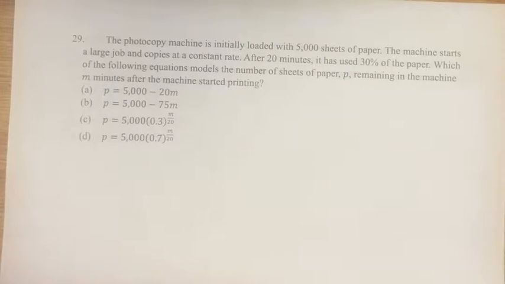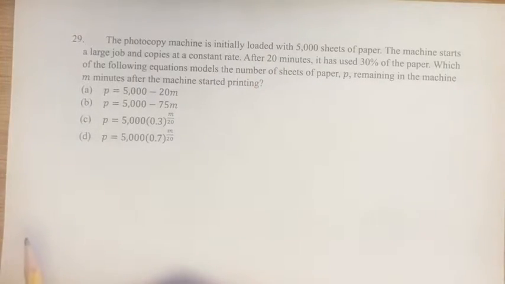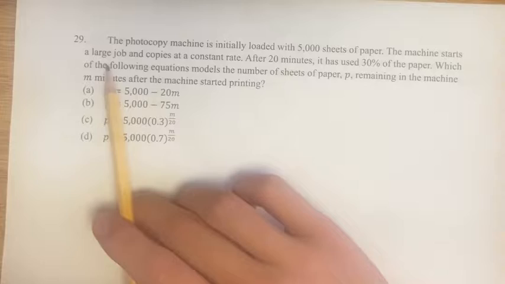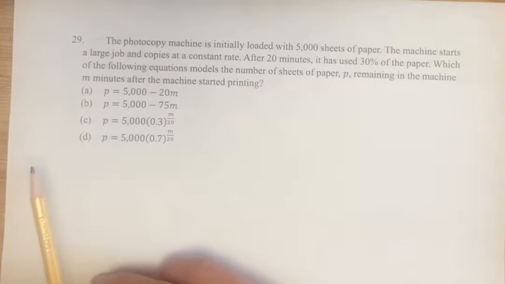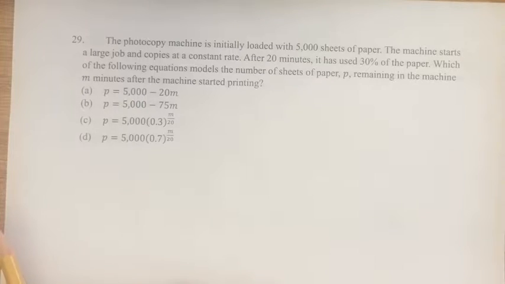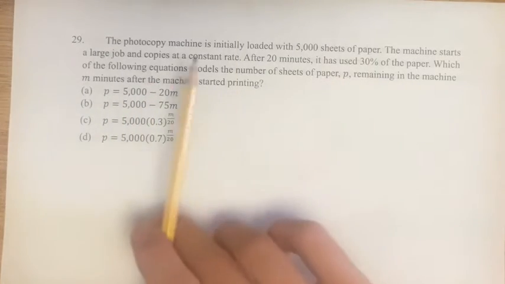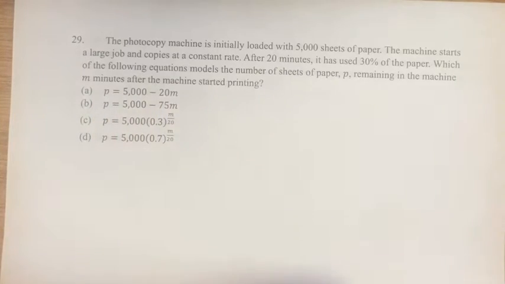In this problem, we're told that a photocopy machine is initially loaded with 5,000 sheets of paper. The machine starts a large job and copies at a constant rate. After 20 minutes, it's used 30% of its paper. Which of the following equations models the number of sheets of paper P remaining in the machine m minutes after the machine started printing?